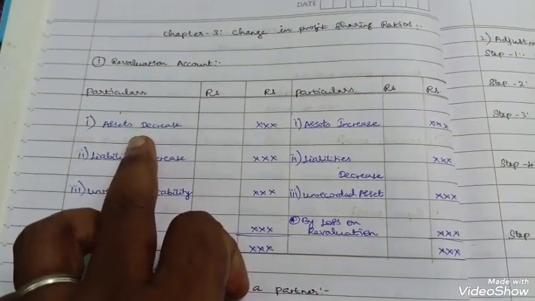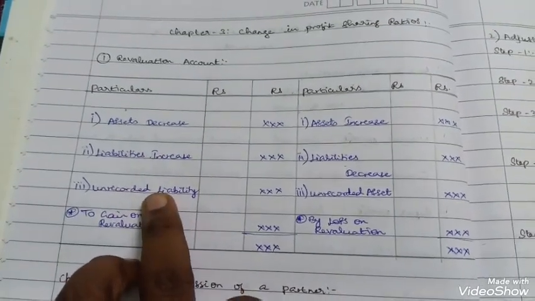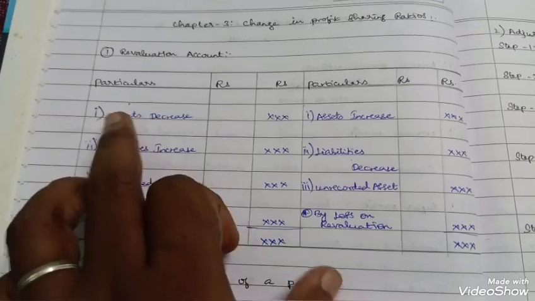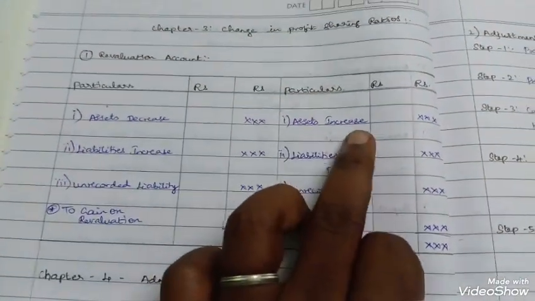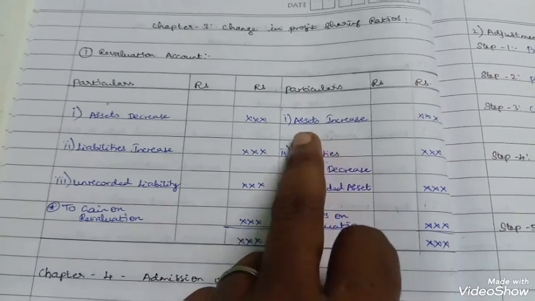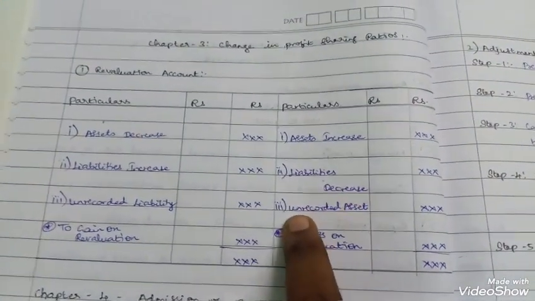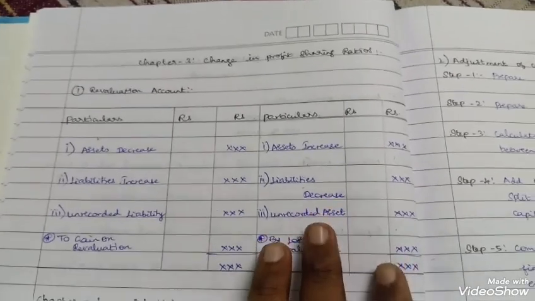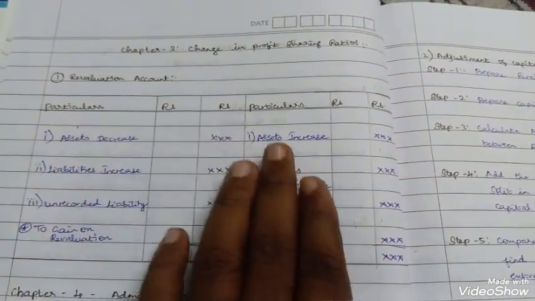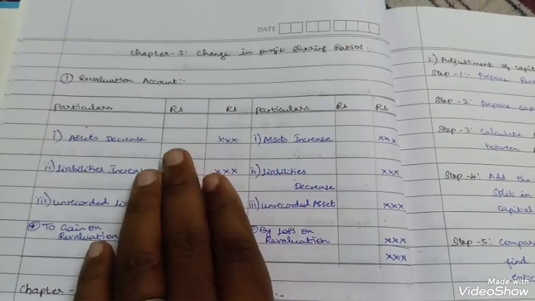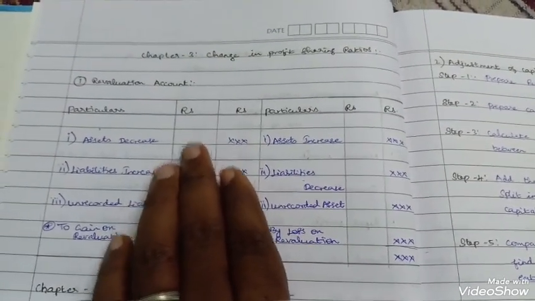Decrease in the assets, increase in the liabilities, and any unrecorded liability will be shown here in the debit side of the revaluation account. The credit side of the revaluation account will show assets increase, liabilities decrease, unrecorded asset. Very simple. And one more thing, I'll give you a hint. This revaluation account shows only the difference value between the old value and the new value.